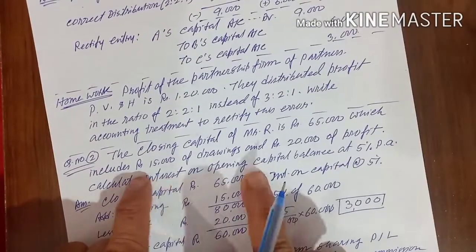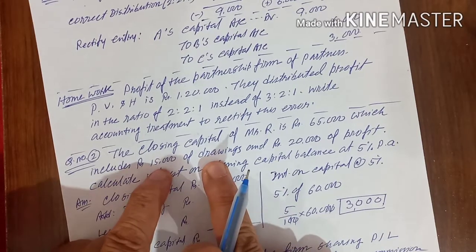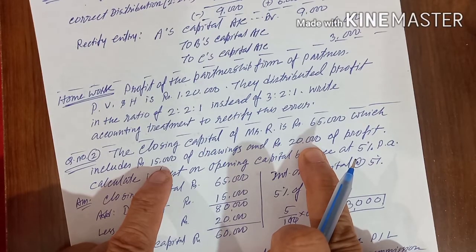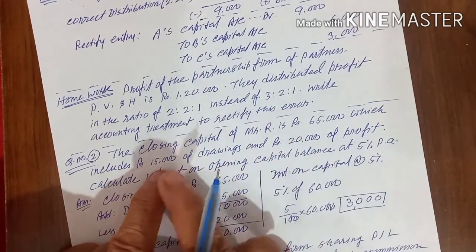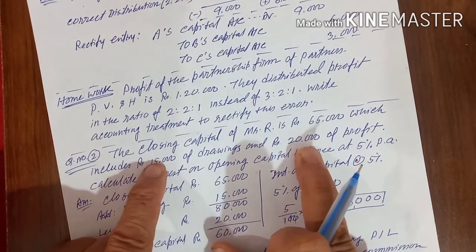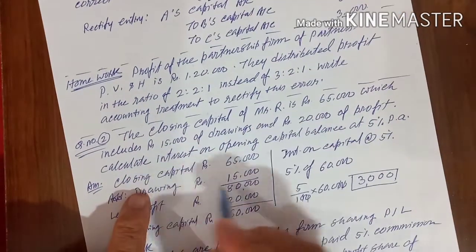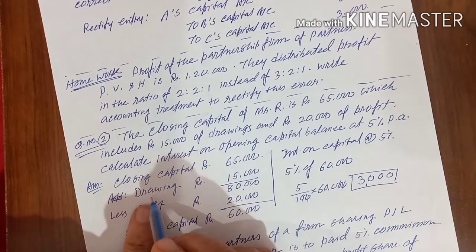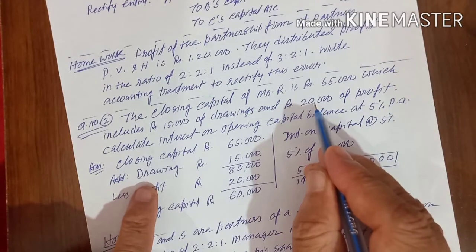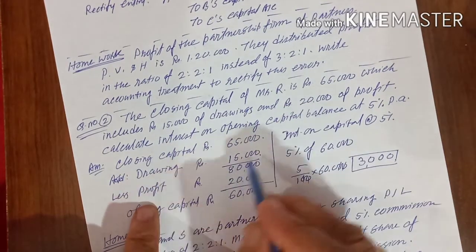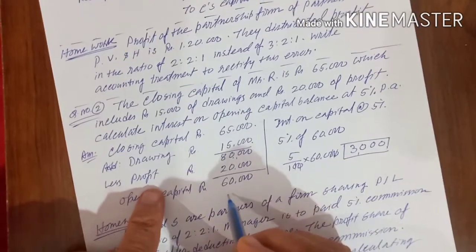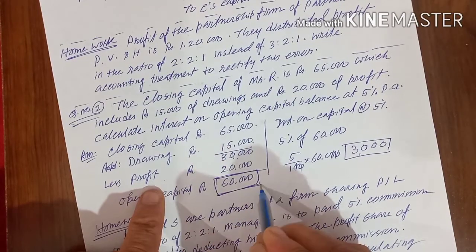Here you see 15,000 drawing; obviously you know drawing is deducted from capital, and profit of 20,000 is added. So from the opening capital, drawing is deducted and profit is added. Now we will add drawing and deduct profit. Closing capital of rupees 65,000. So 65 plus 15 is equal to 80, and less 20 is equal to 60. That is your opening capital.